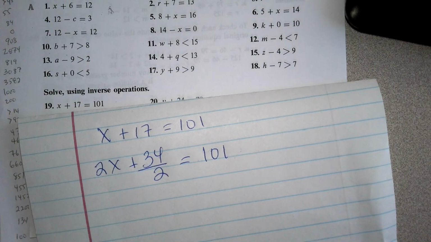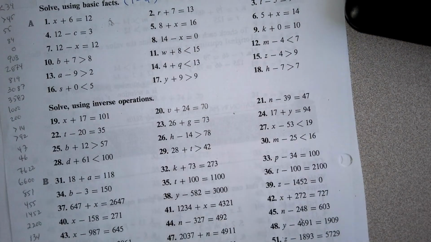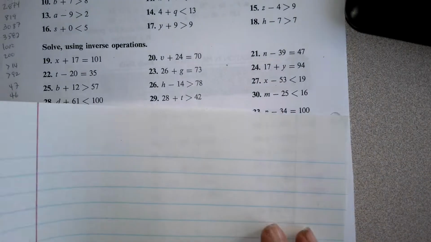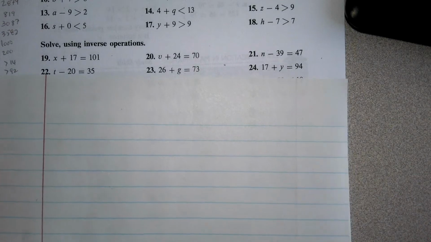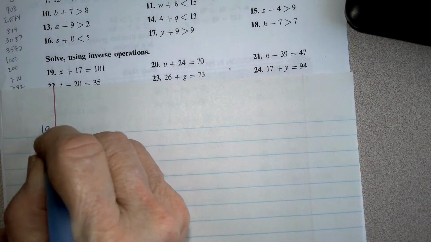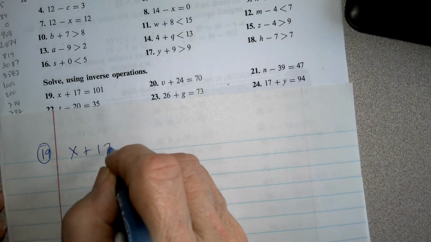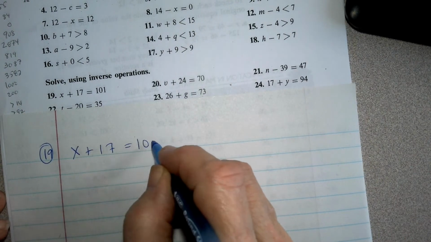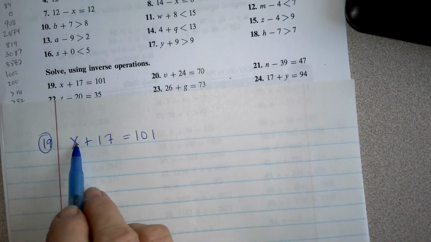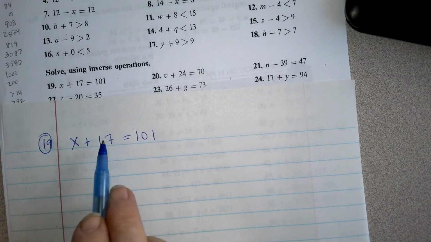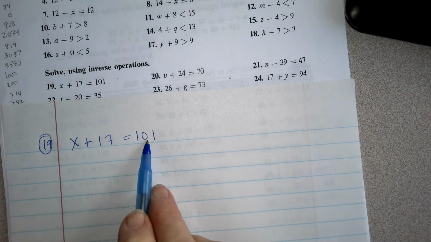So we're going to look at, we'll look at this first row. So let's start with the number 19. You're going to write the actual problems. There's no shortcuts today. So I know this has to be a pretty big number for some number plus this to equal 101.